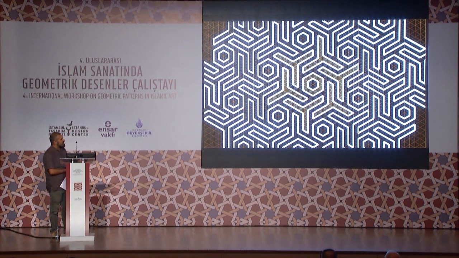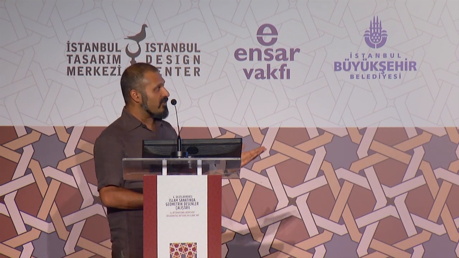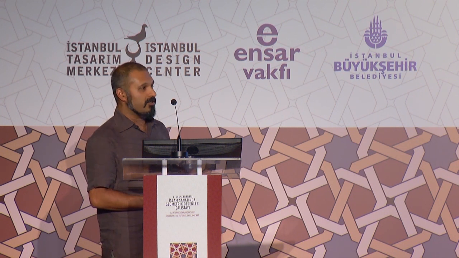Now, what's particularly interesting about this is that the easiest way to see a repeating unit in it is to connect the centers of the hexagons. But you'll notice that the line connecting the centers doesn't follow the isometric grid. So this is the kind of design that would be very difficult to construct with ruler and compass. But as you can see here, from an isometric grid, it's a very straightforward procedure.